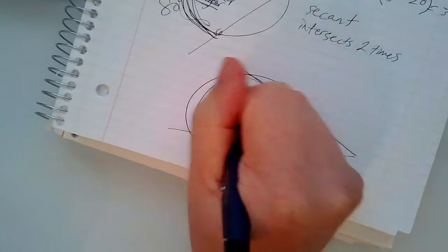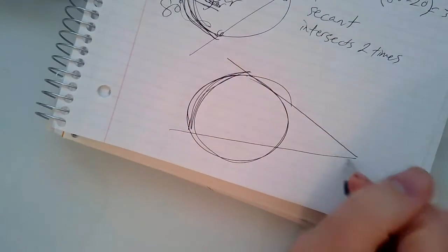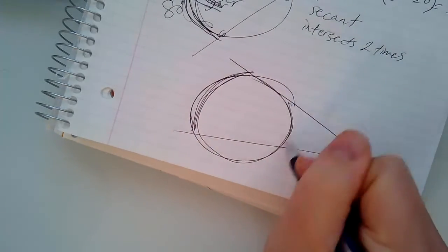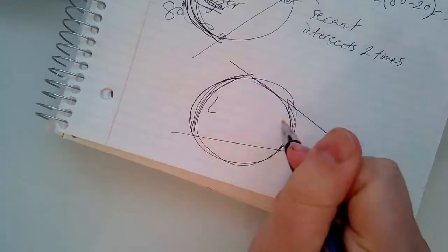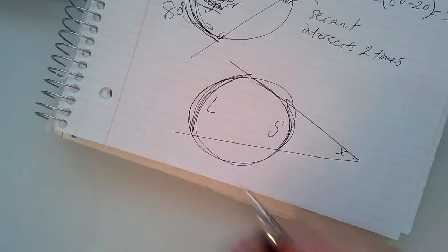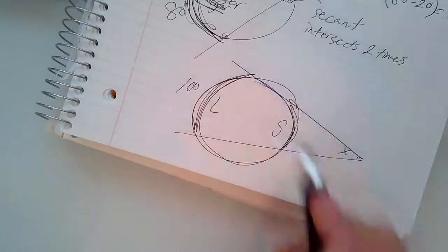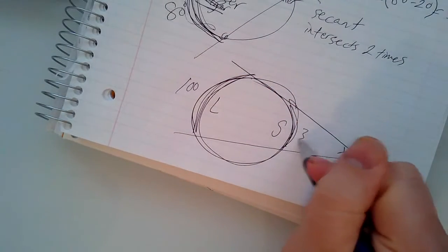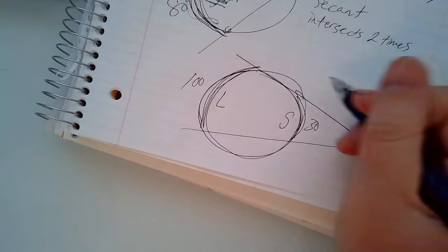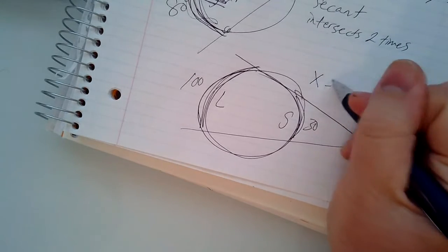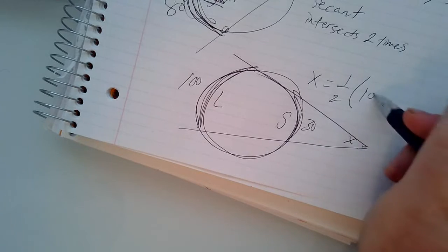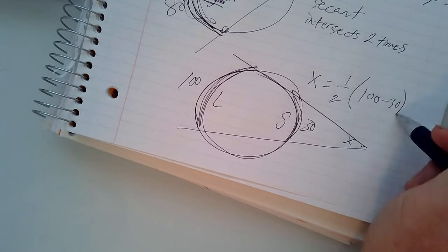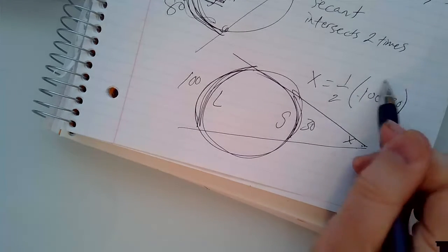So we have our larger arc, which is furthest away from the angle, and our smaller arc, which is closer to the angle. In the example, this one is 100 degrees and this one is 30 degrees. So we will still do the same thing. X is equal to 1/2 of the larger minus the smaller. So larger minus smaller is 70.